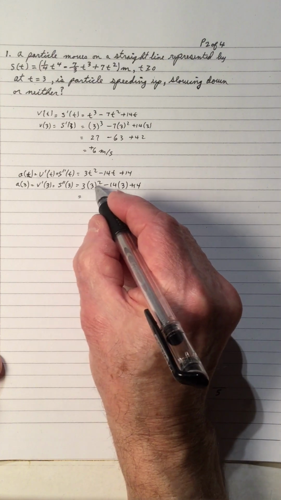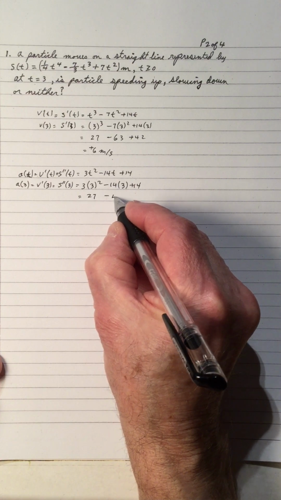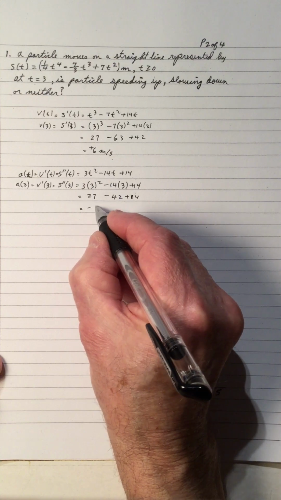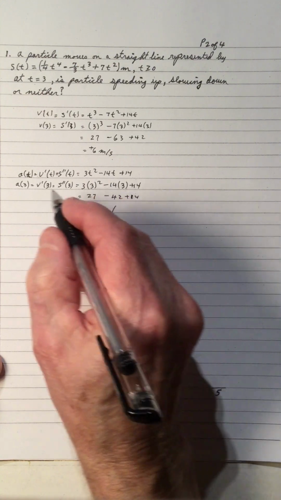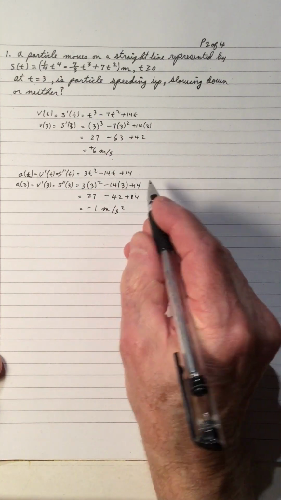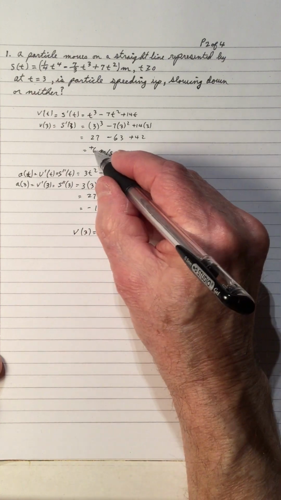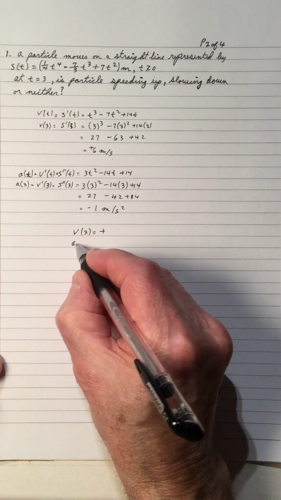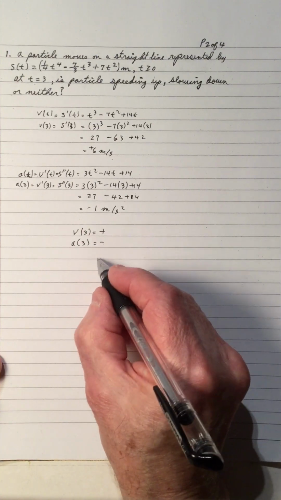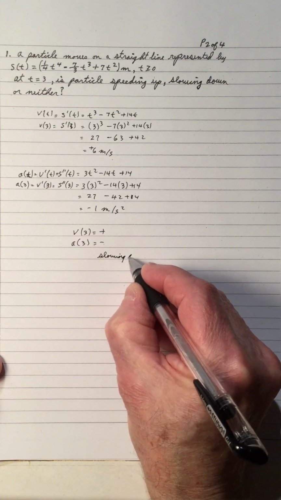We square first. 9 times 3 is 27. 14 times 3 negative is negative 42, plus 14. And that adds up to negative 1 meter per second squared. Velocity is meters per second; acceleration is meters per second squared. So you notice at 3 seconds, the velocity is positive, and the acceleration is negative, and they're different signs. So that means that at 3 seconds, the particle is slowing down.